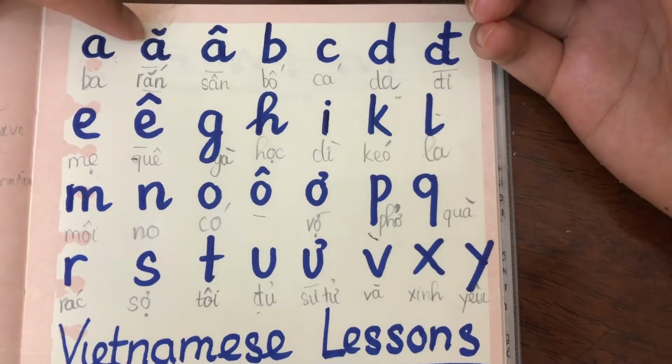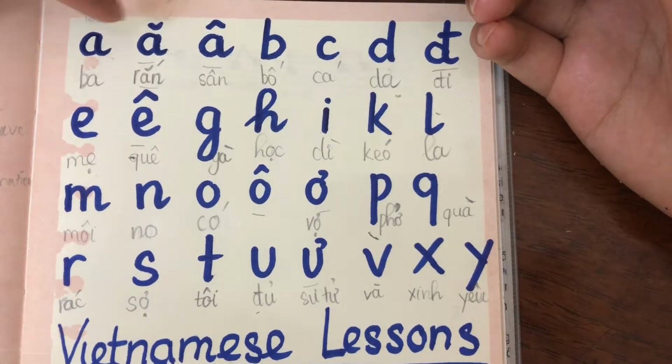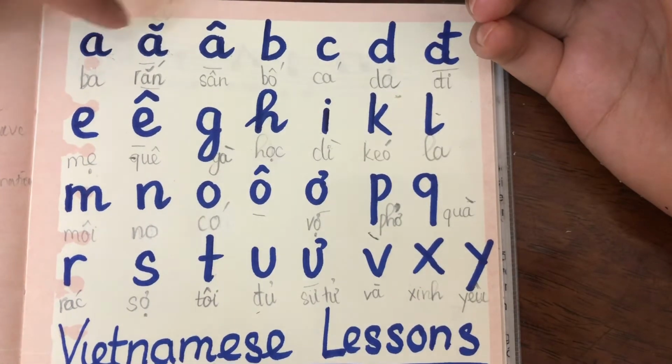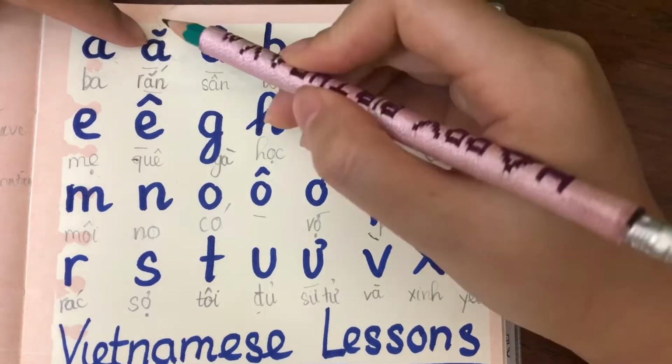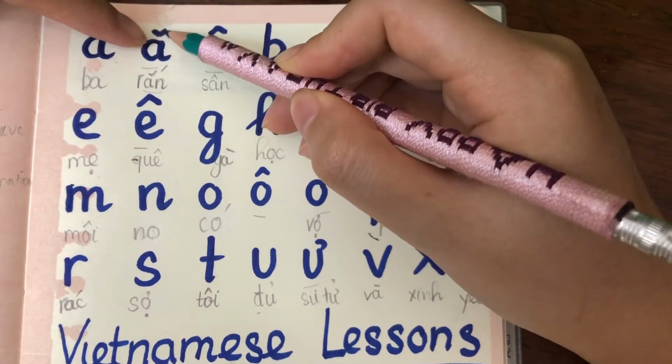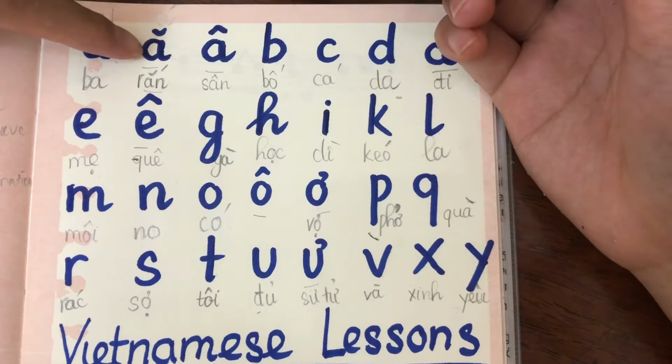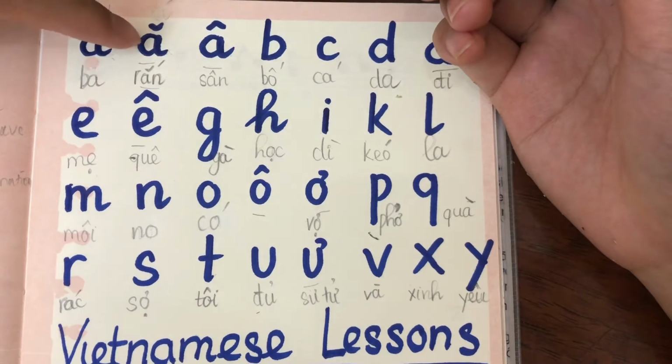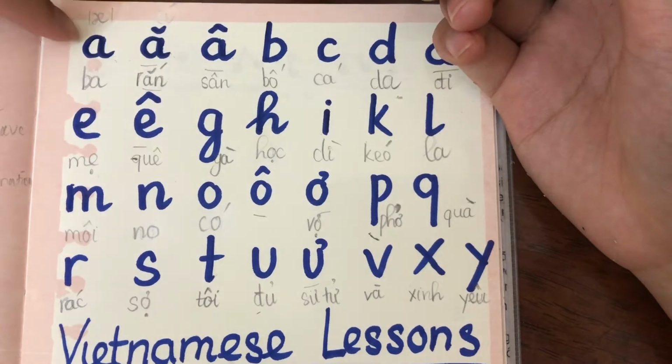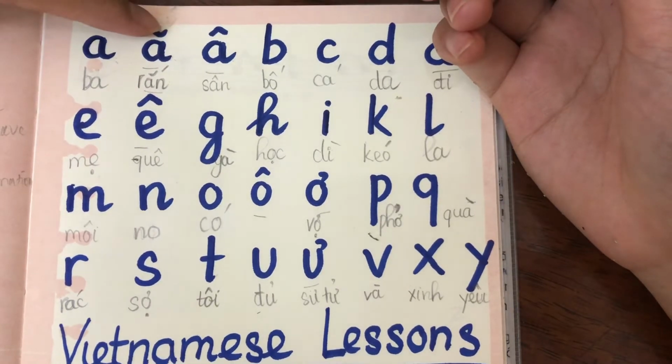The second letter is similar to the first letter, except that it has a mark above it. The way we pronounce this letter is ă.